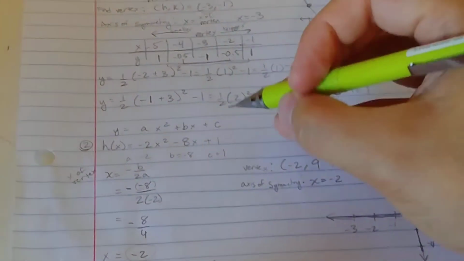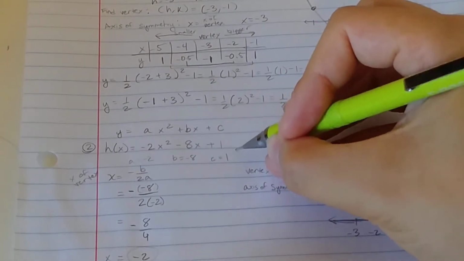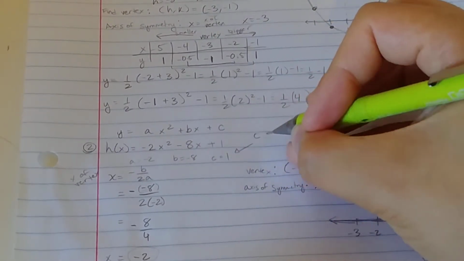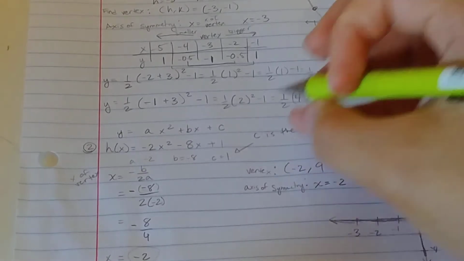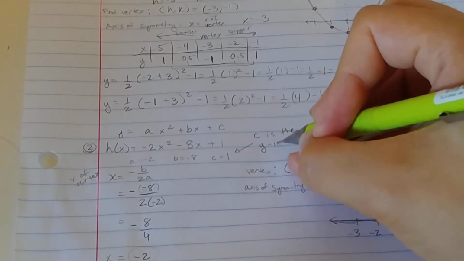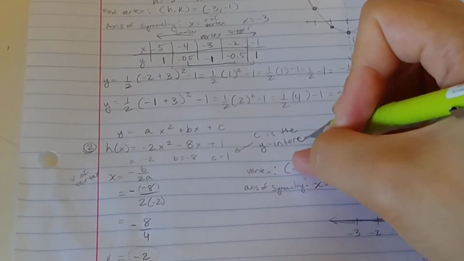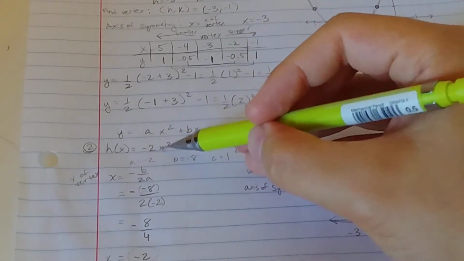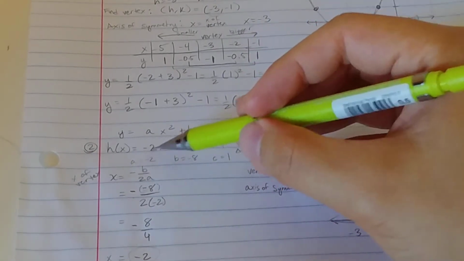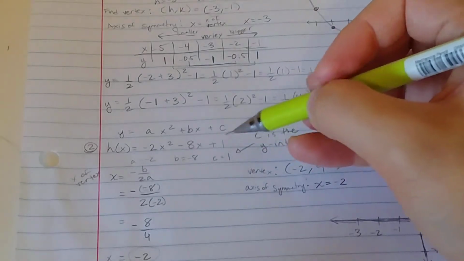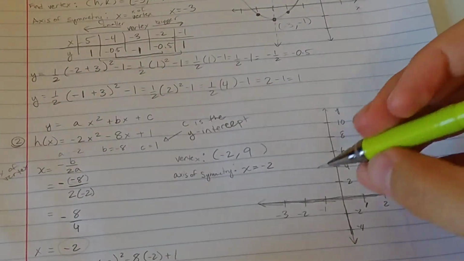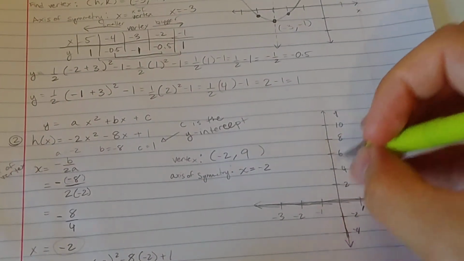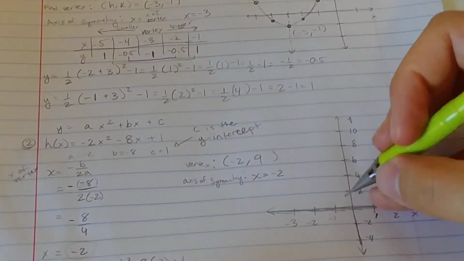We know that the c is the y-intercept. How do we know that? Because if you plug 0 in for the x's, these cancel out, and you're left with that constant c. Okay, so we know that's the c.